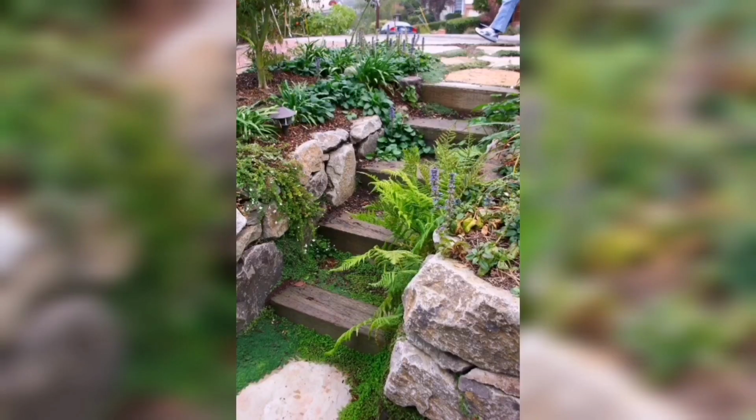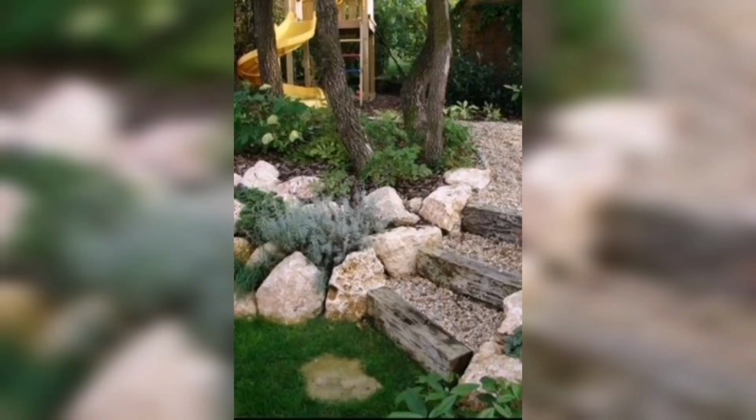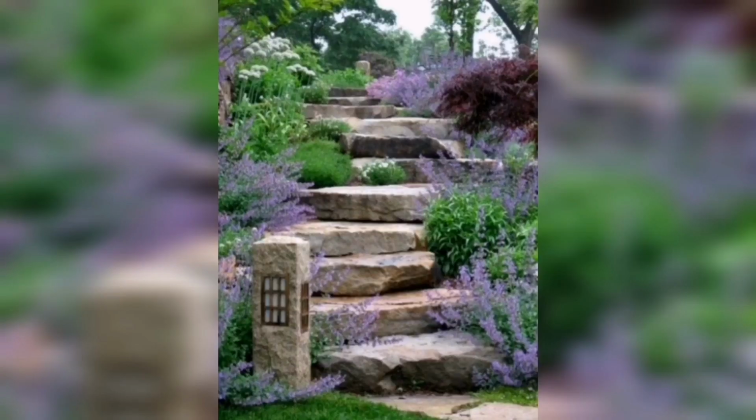Finally, consider adding lighting to your garden. Outdoor lighting can make your garden look more inviting and enhance its beauty, especially at night. Use soft, warm lighting to highlight different areas of your garden and create a cozy atmosphere.